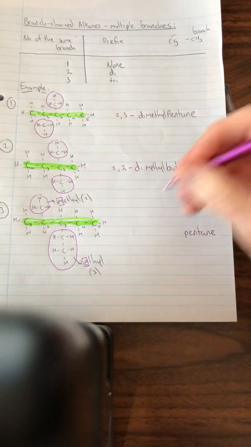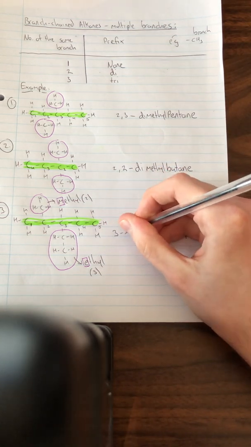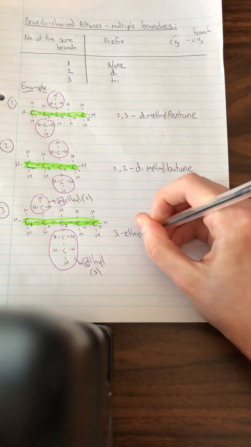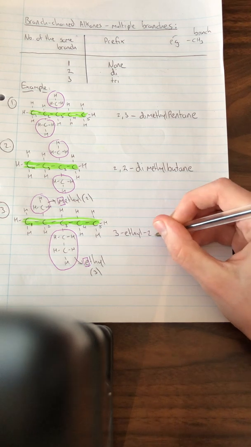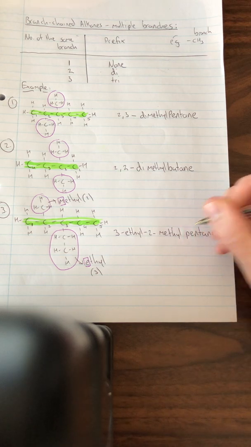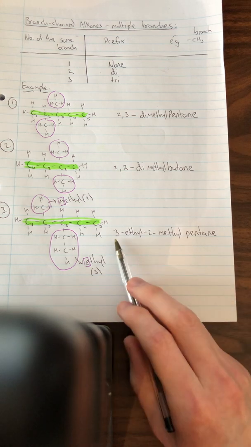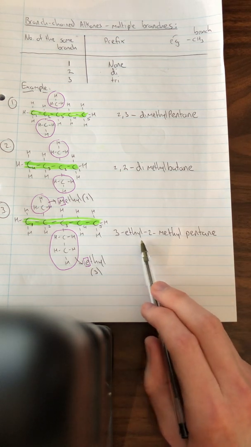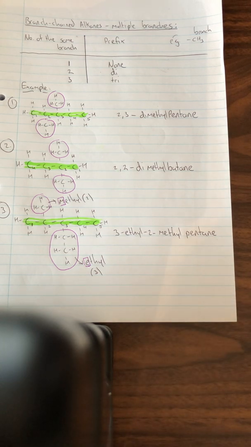So we write that first, so that it becomes 3-ethyl, dash 2-methyl pentane. Okay, so that's quite a big name. So 3-ethyl-2-methyl pentane.